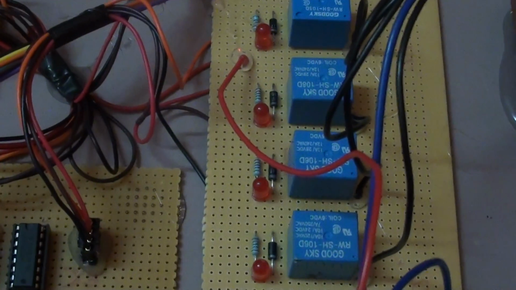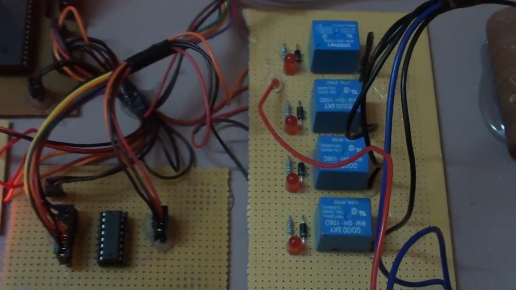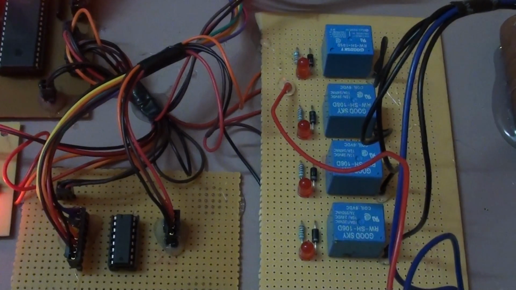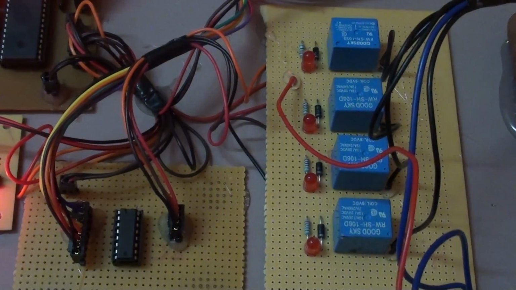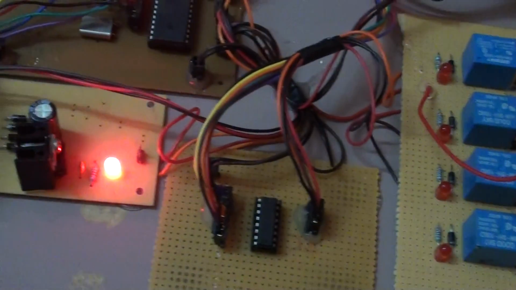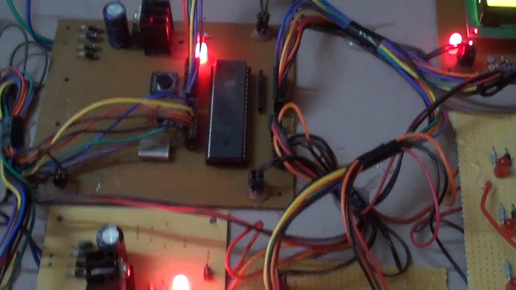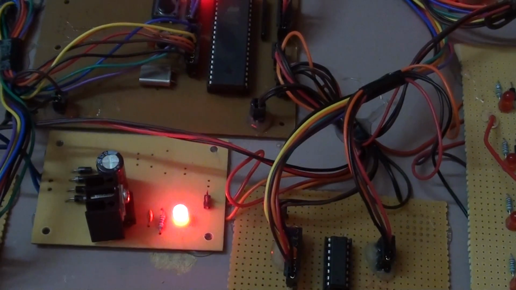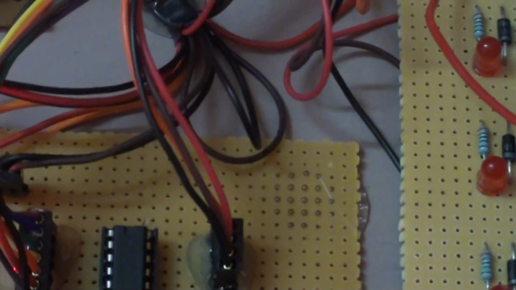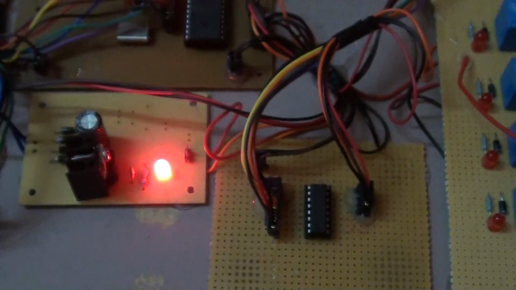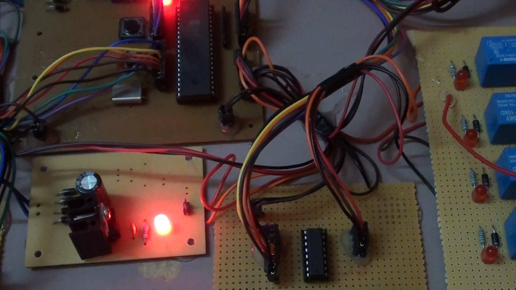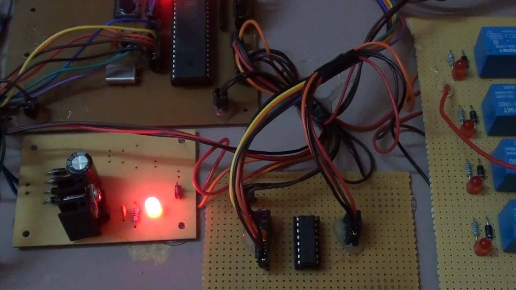Here we are using 4 sets of relays to show the intensity of the light. If the first relay is on, the intensity is less. If the second relay is on, the intensity is still more. Third one still more, and fourth one is very high. The output of this ULN driver will be given to the relay units. These are the 4 wires which are given to the relay units, and the input to this ULN driver is given from port 0.